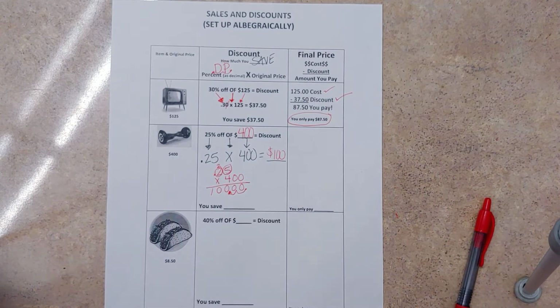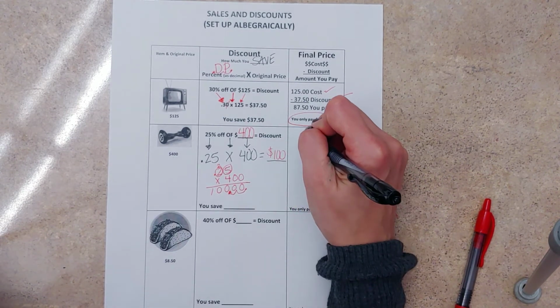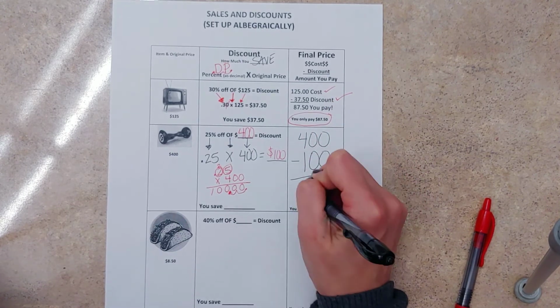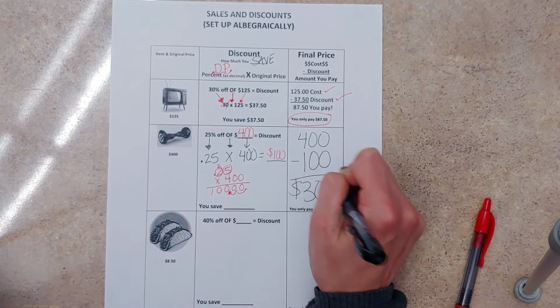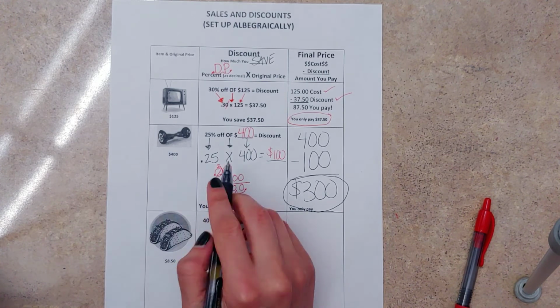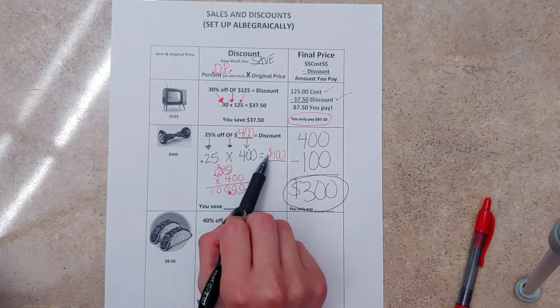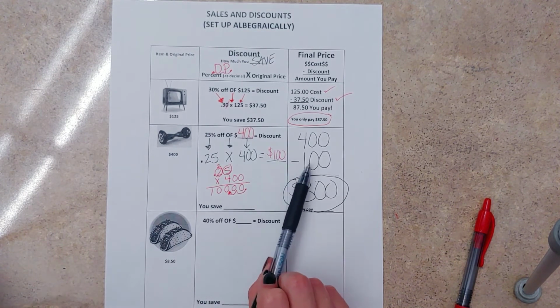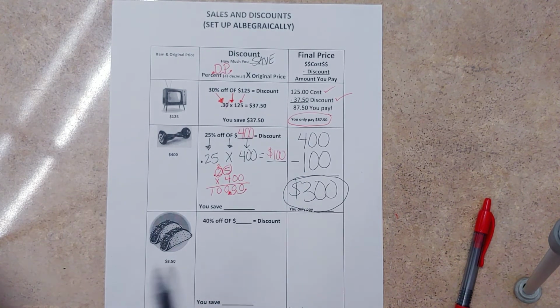So to figure out how much we're actually going to pay, we'll take our price tag minus our discount, and we're going to end up paying $300. Again, translating your sentence, making sure that you understand what you just solved for. We solved for the amount that we're going to save, so we had to take that last step.